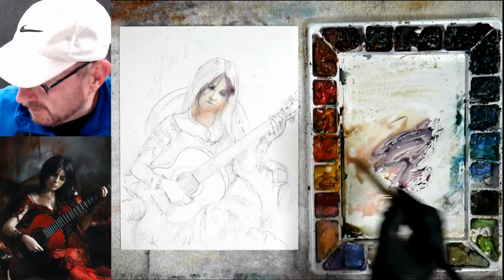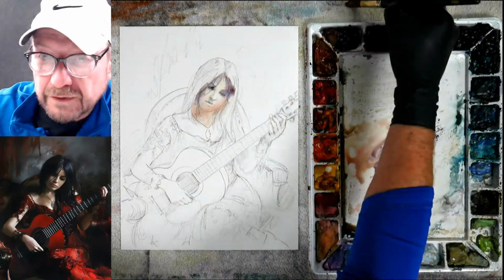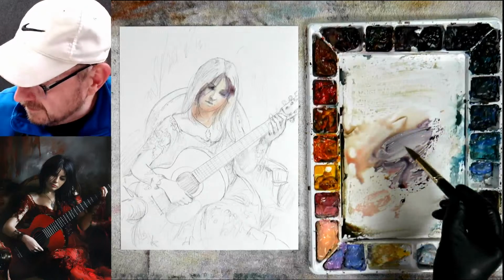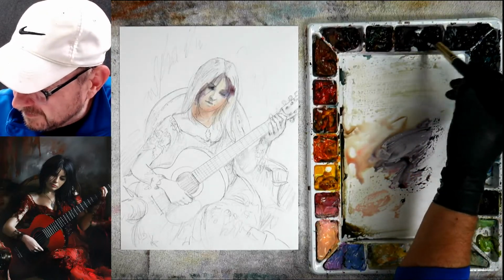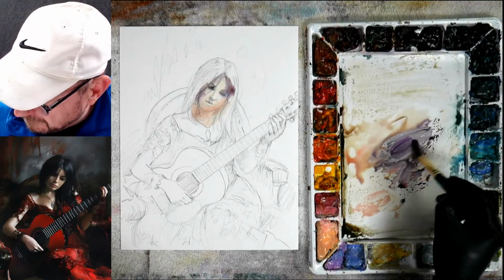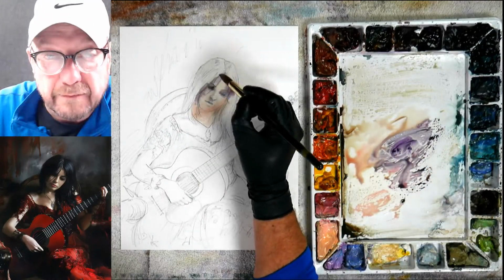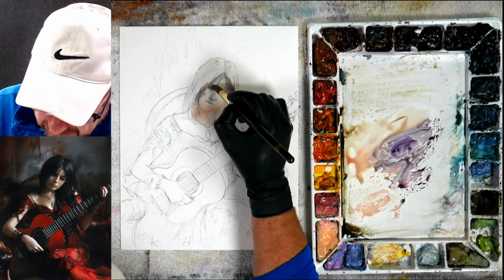And then again, it's all about pigment, and so I'm going to rub my brush off here on my towel and pick up the pigment. And there's a lot of water in here, so water can't control anything. You've got to control it with pigment.